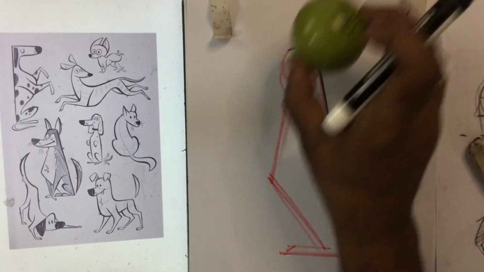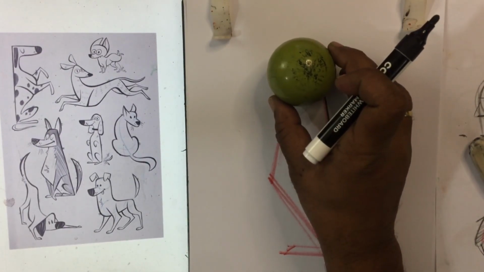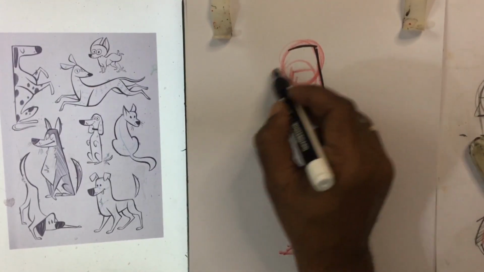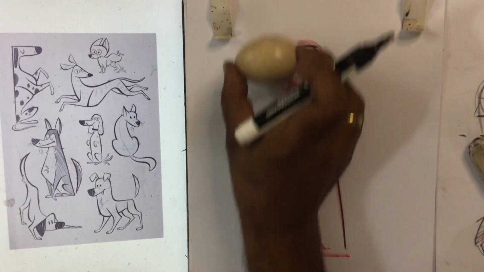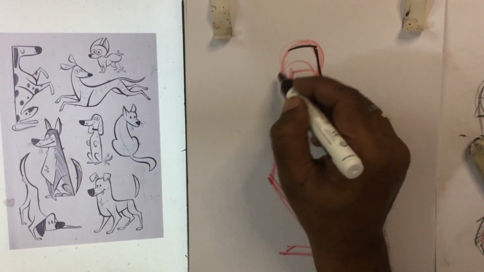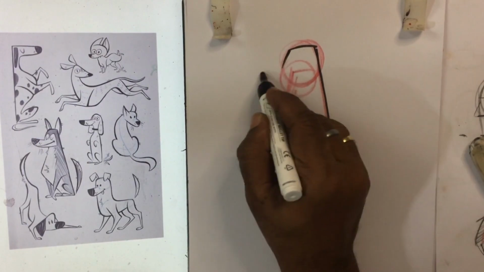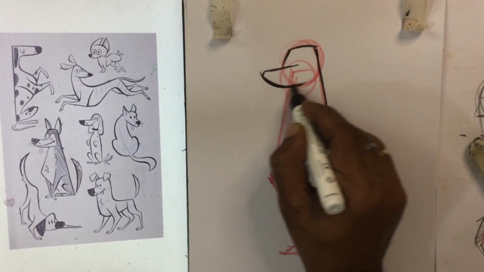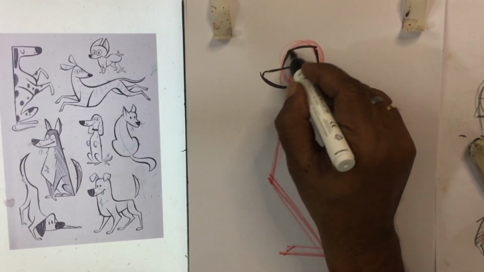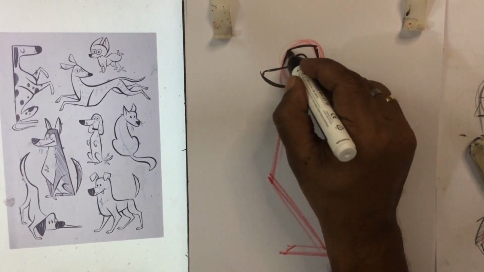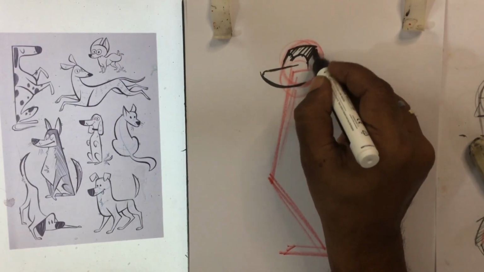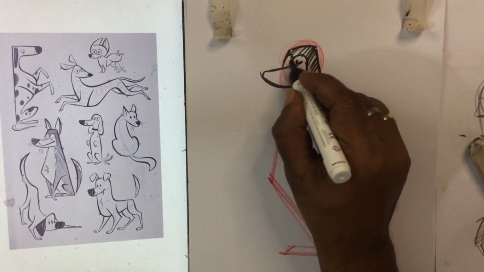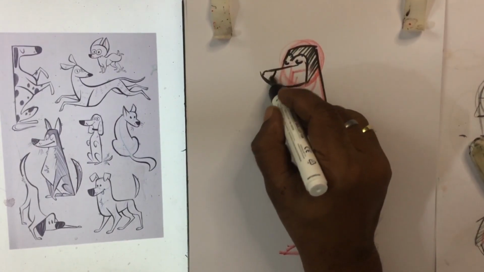So here the subject is like the head is a ball, and here I use the oval, like this oval for the head. So here to make a ball. This part is an oval, like here is the oval. Okay. Like the eyes.